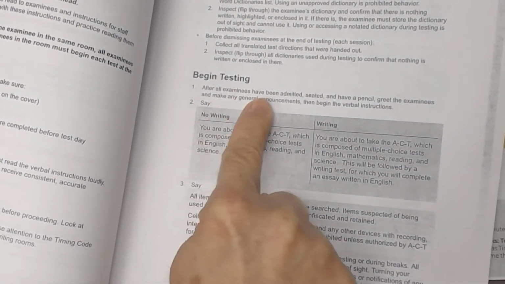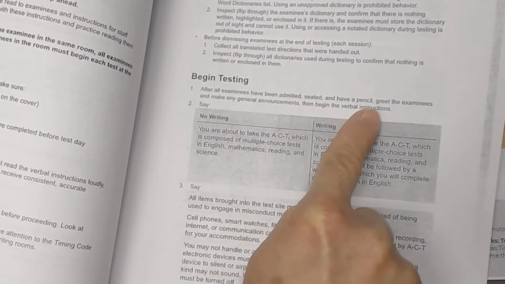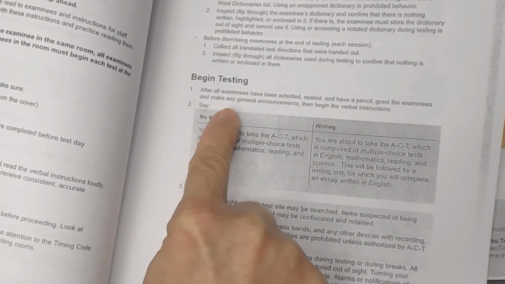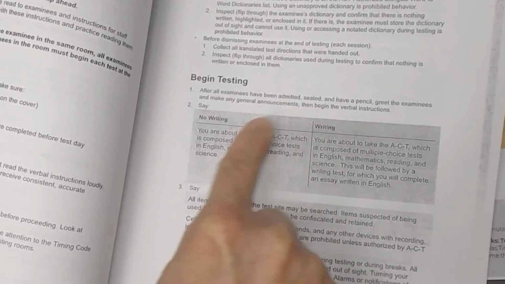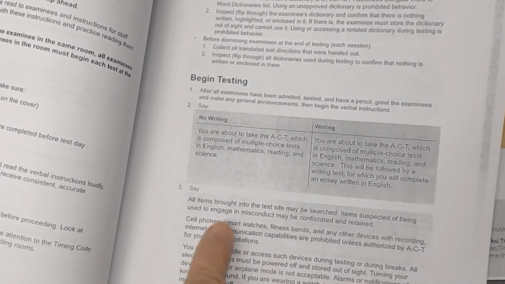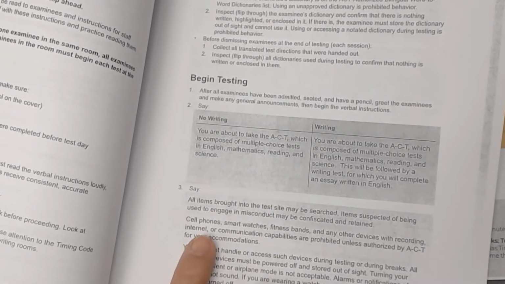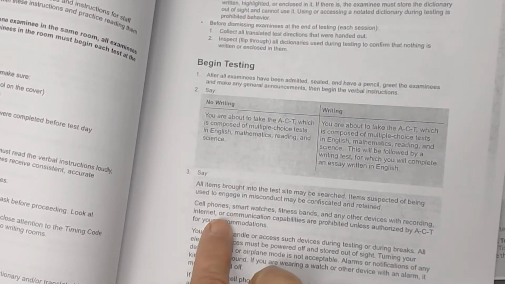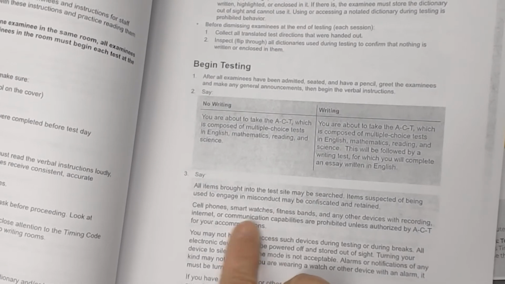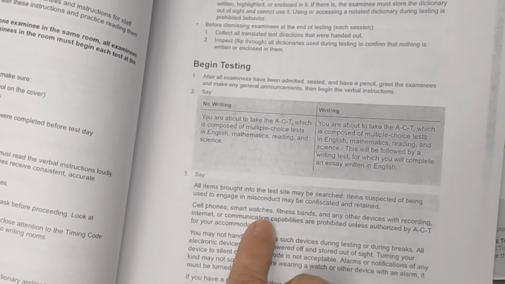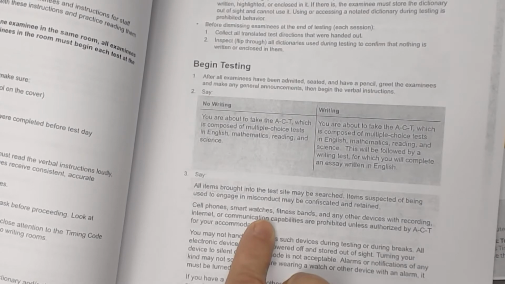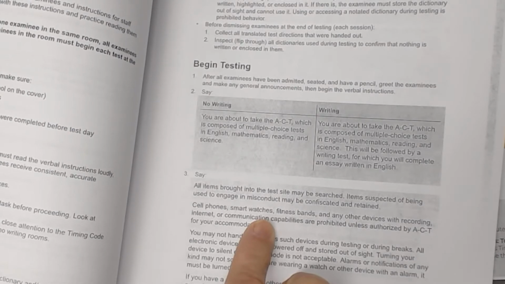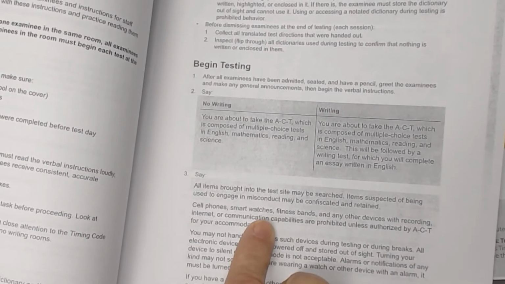So it says, after all examinees have been admitted, seated, and have a pencil, greet the examinees and make any general announcements, then begin the verbal instructions. Okay? Now, remember your test coordinator talked to you about the cell phones or smartwatches or fitness bands, any electronic device. It should not be in the room. So it needs to have been collected before the students entered the room. So there should have been, in days before testing, announcements about this.